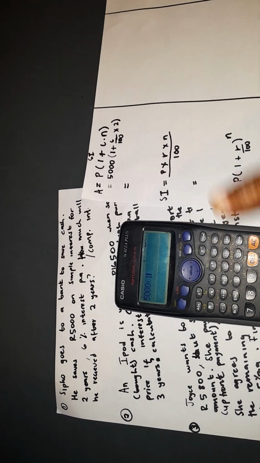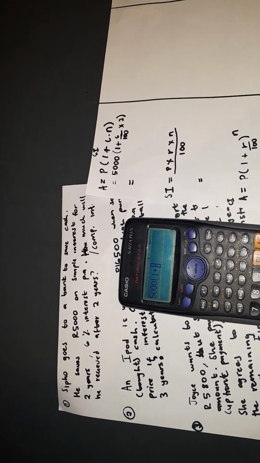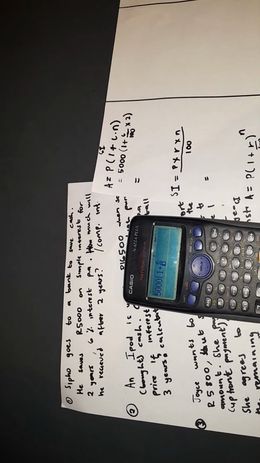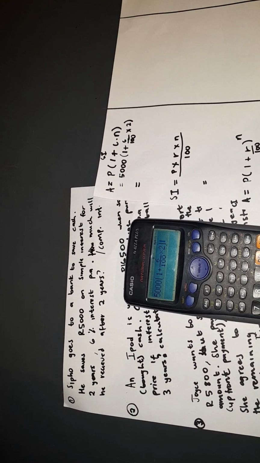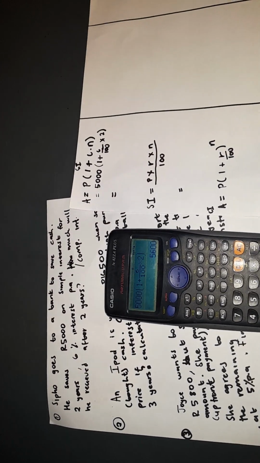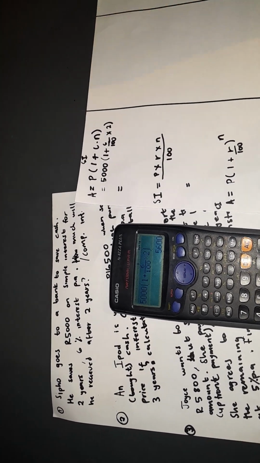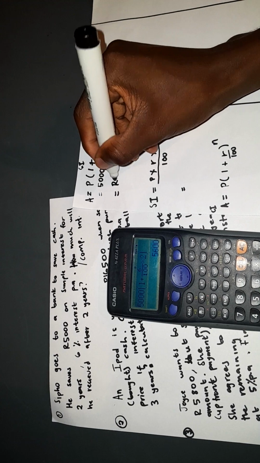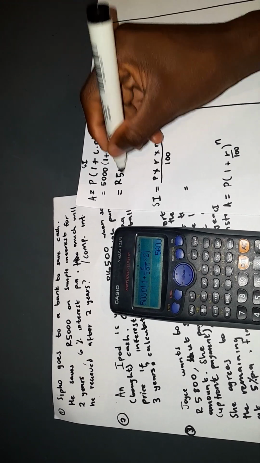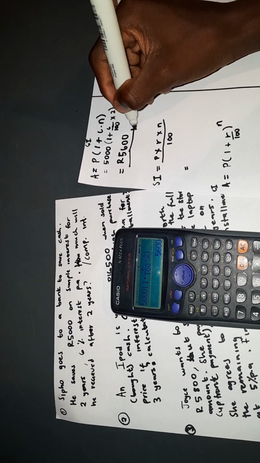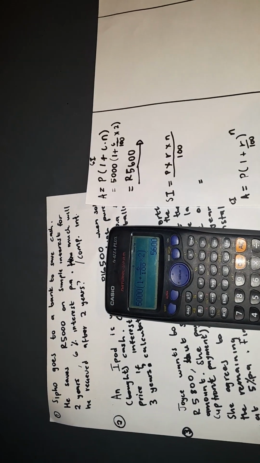So yeah, I'll try doing a lesson just for you. Multiplied by 2. Which means that after 2 years, this person, Sipho, will receive this amount of money, 5,600.